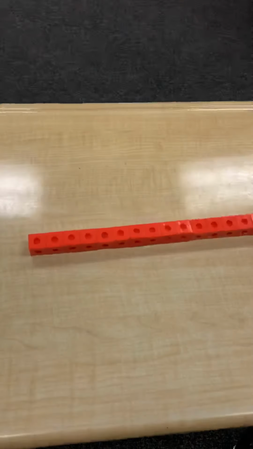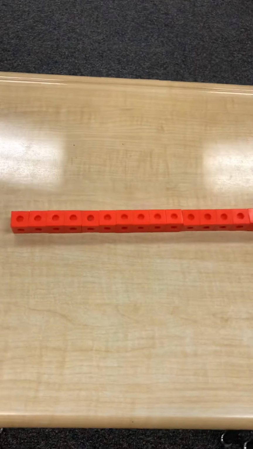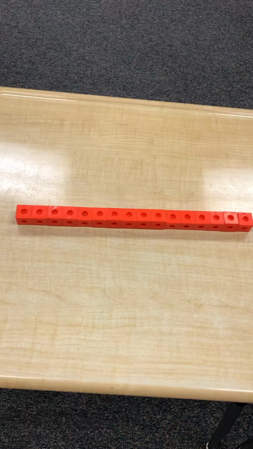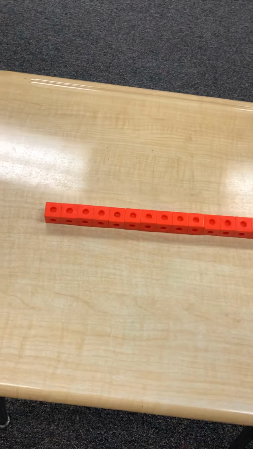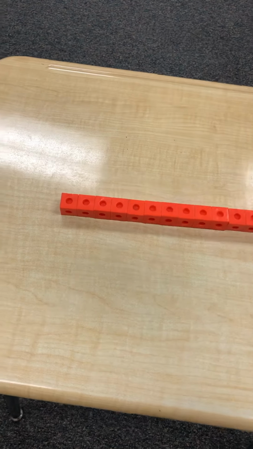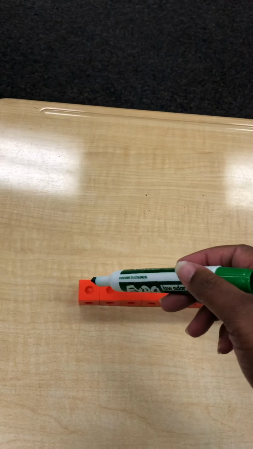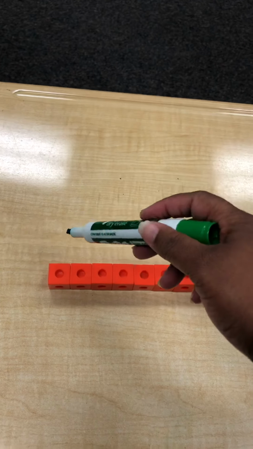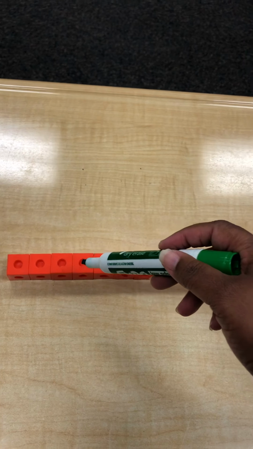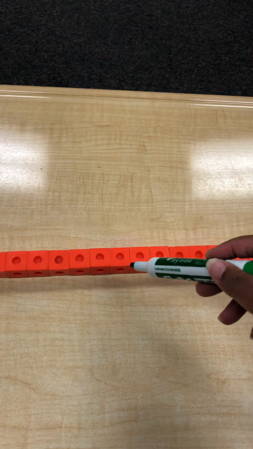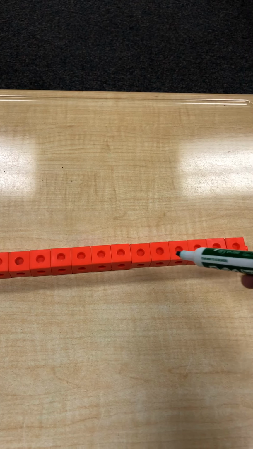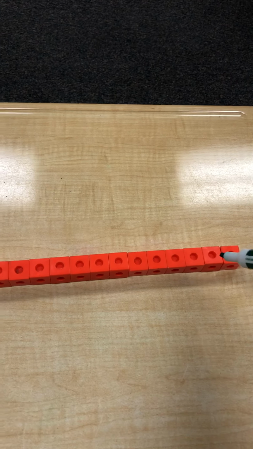I'm going to start with how many rows. When you look at this cube set, how many rows are there? In other words, how many rows are going across here? Just one row. But we have many columns. We have 1, 2, 3, 4, 5, 6, 7, 8, 9, 10, 11, 12, 13, 14, 15, 16 columns.